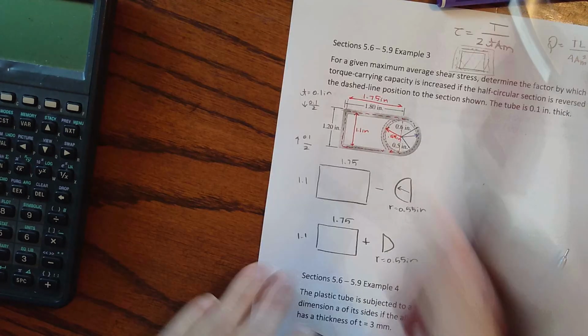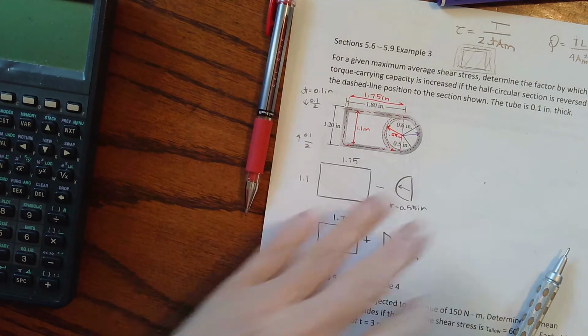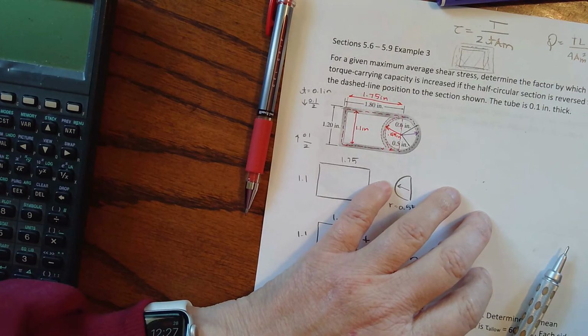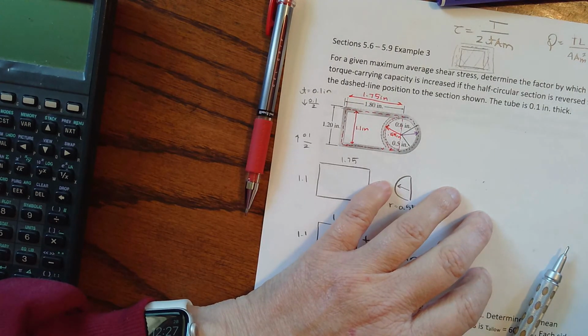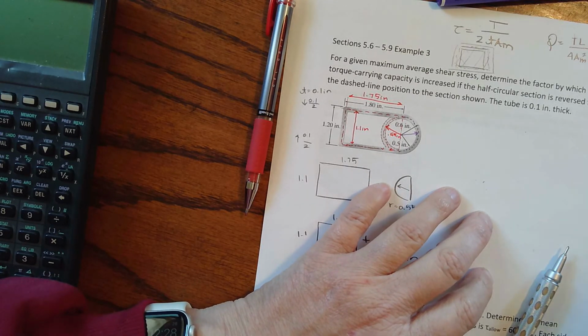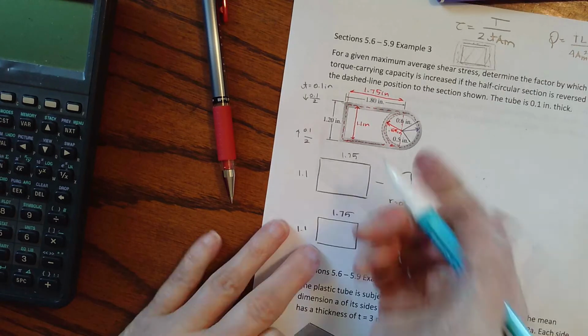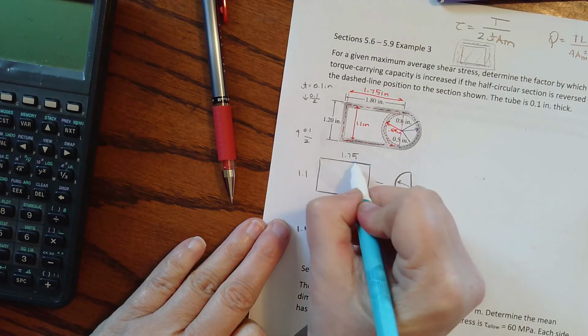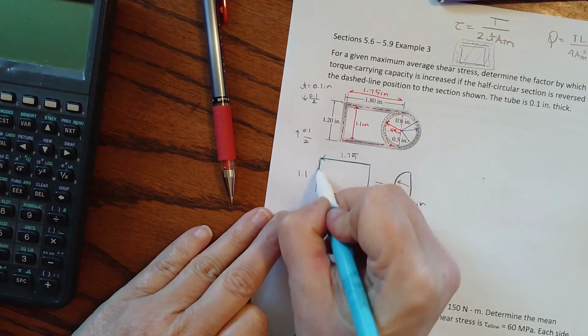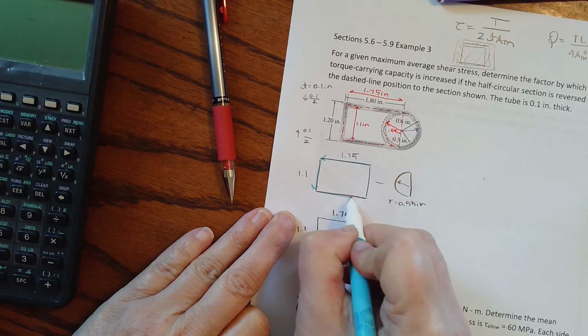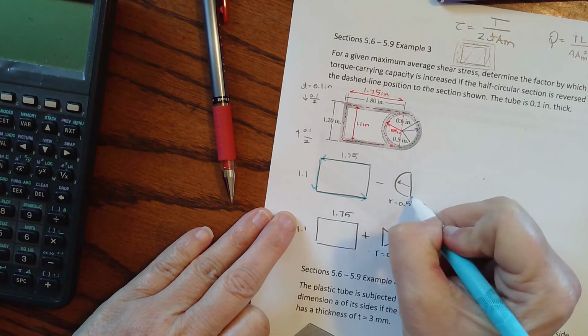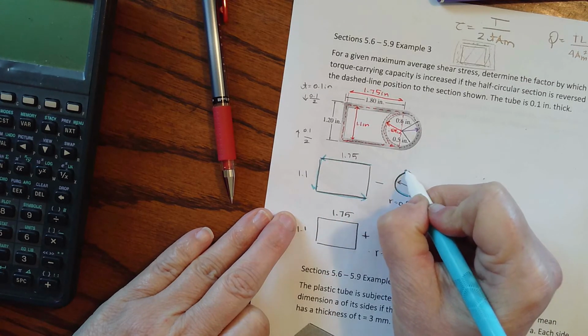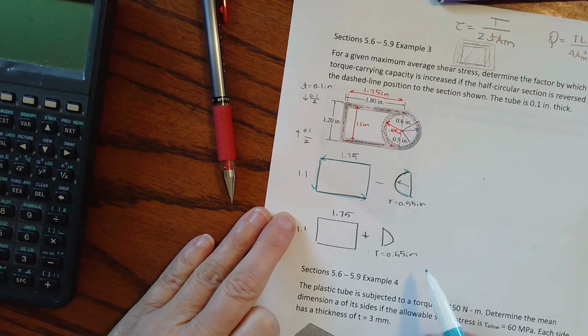Now, when I am looking at the actual path for DS, 1.75, what is our actual path? Let's try a different color. When we're looking at our actual path, we can see we're going to be going 1.75, 1.1, 1.75, and that will be our total path.